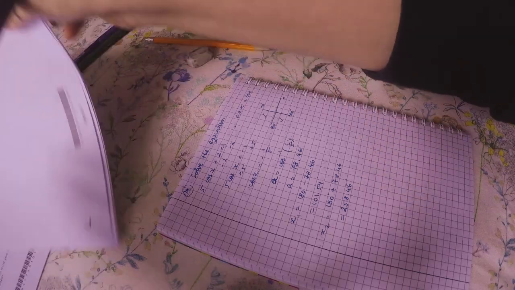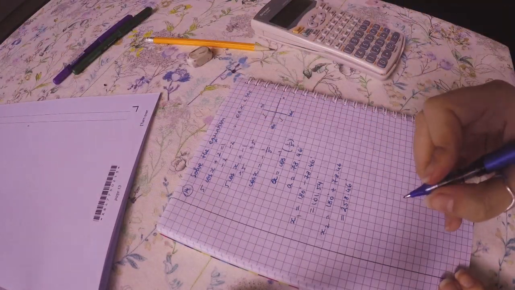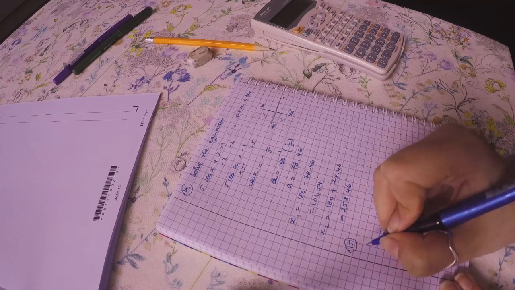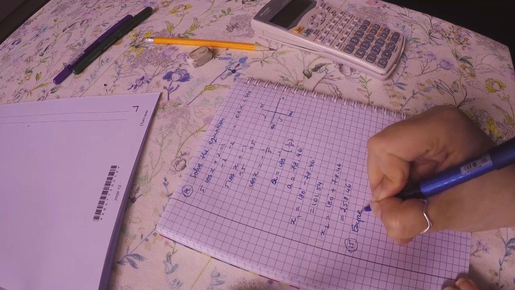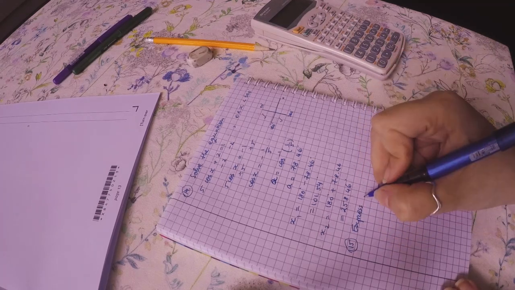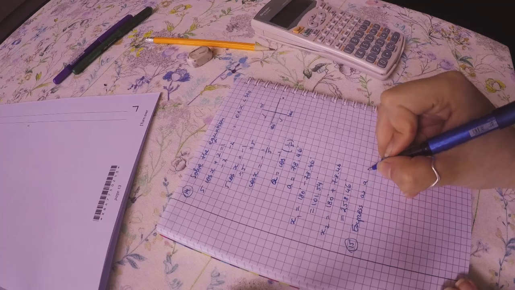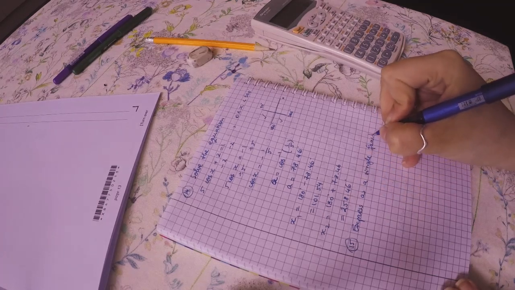That's me finished with question 14. 15. Question 15. Express as a single fraction in its simplest form. Okay.